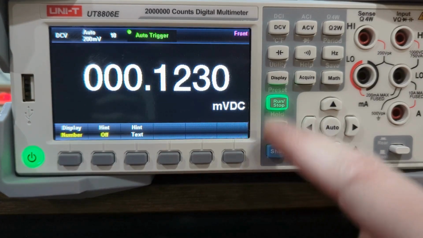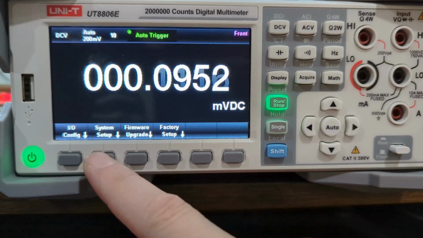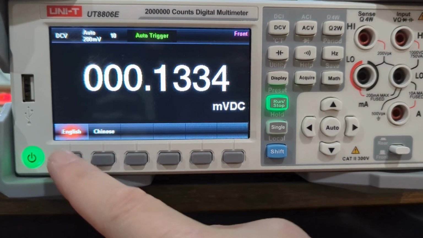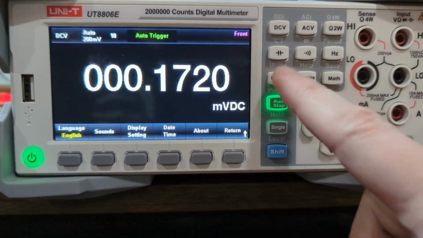Again, if you want to go back, click on Shift, Display, that'll be System Setup, and then Language, and your choice of English or Chinese. To keep it in English, just hit the English button again, or just go back to Display.